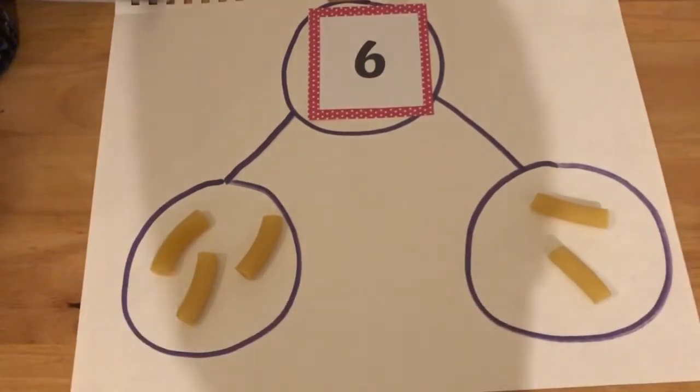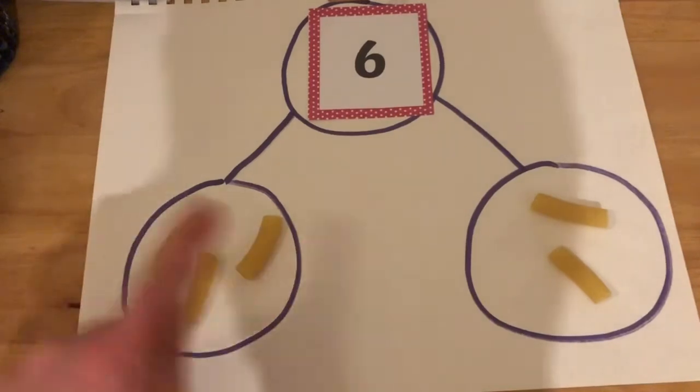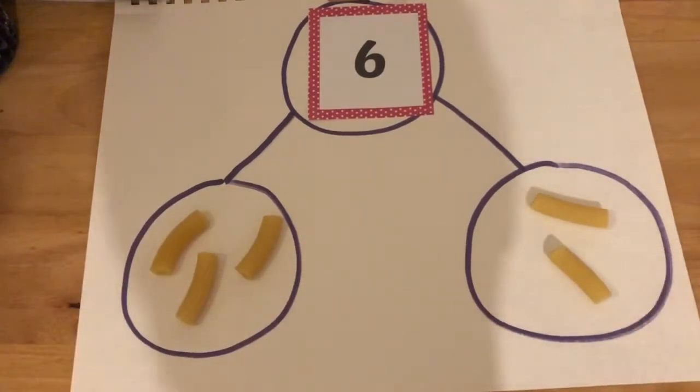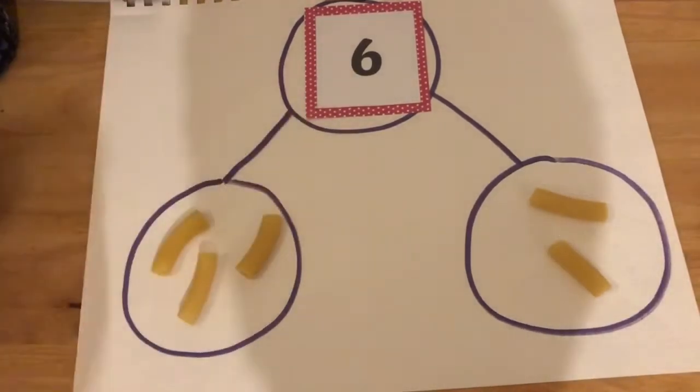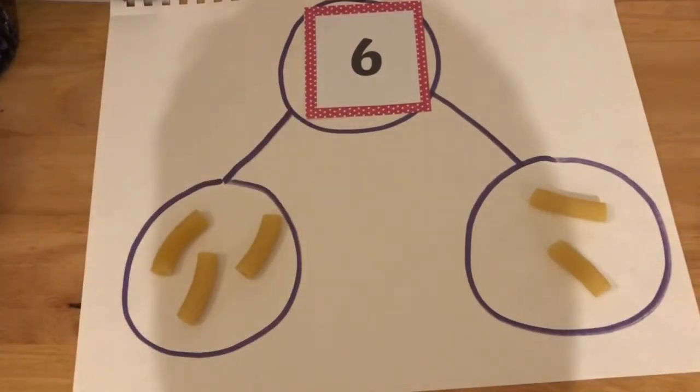Can you at home solve this for me? So I've got 3 in this part and 2 in this part. How many more do I need to put into this part to make it the same as 6? Pause the video and have a go.